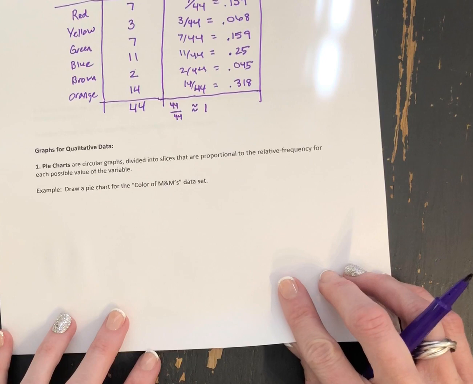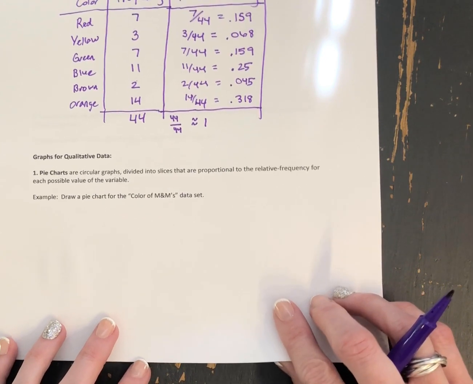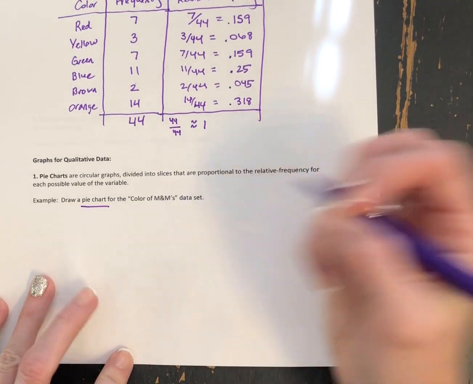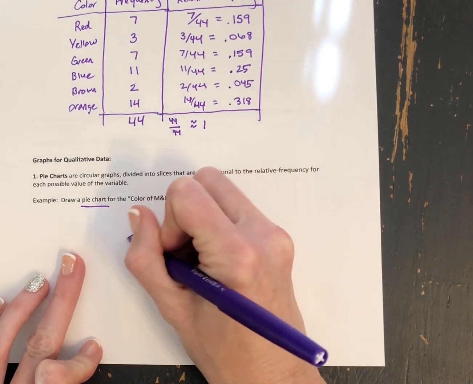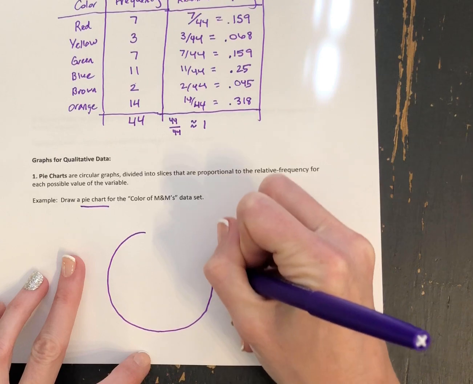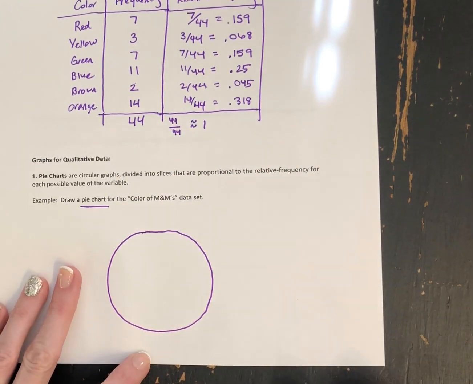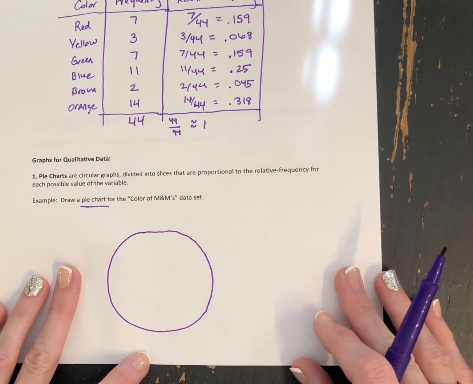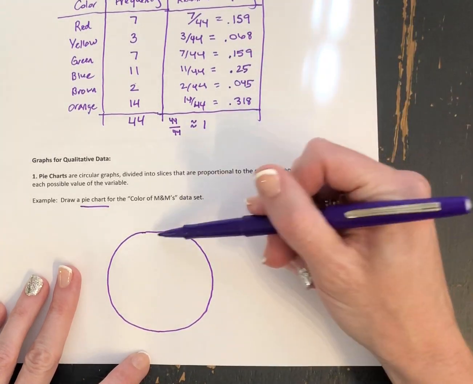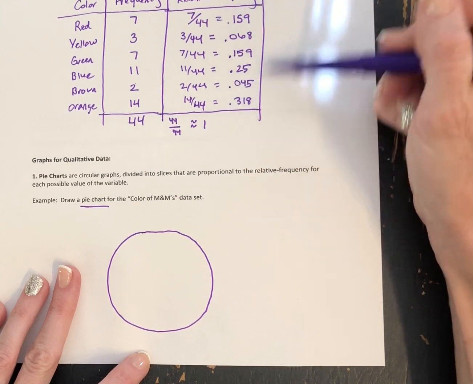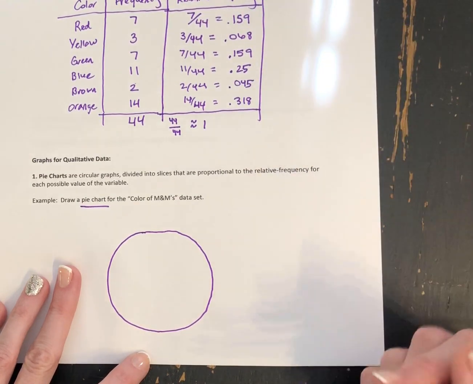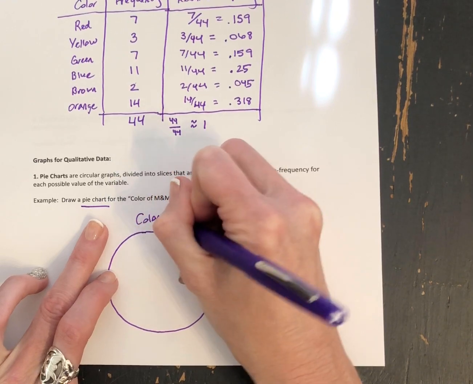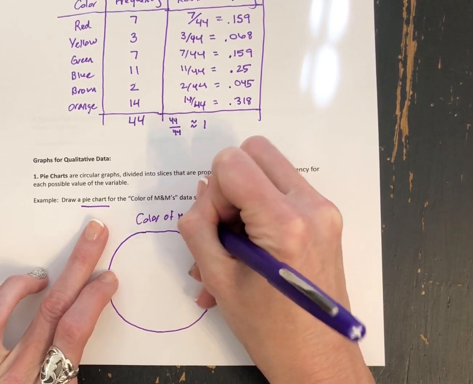There are a few different graphs for qualitative data that we're going to look at. The first is a pie chart, and this is probably familiar to all of you already. We're going to start a pie chart with a circle. Then within that circle, we're going to fill in each of the segments with the proportion, which is the percentage here, of our colors. This data set was for our color of M&Ms.